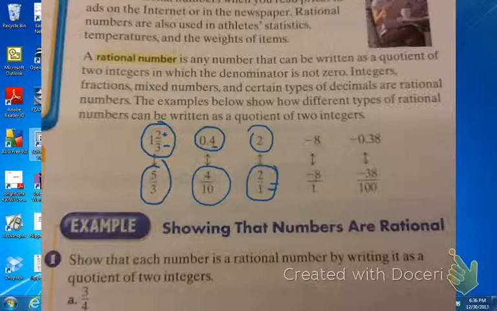Okay, and the same thing goes for negative numbers. Here we have -8, so put -8 over 1. And then the last one here, -38/100. Again, the 8 is in the hundredths place, so that's your denominator. And then put your -38 above it, and we have -38/100.